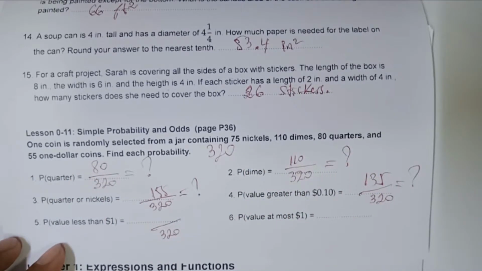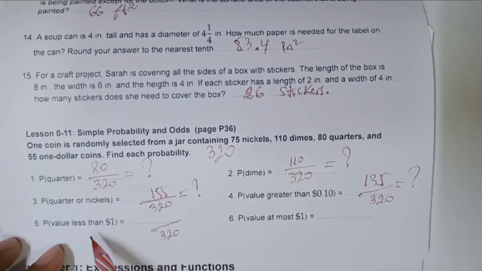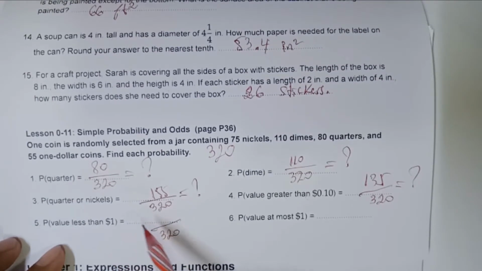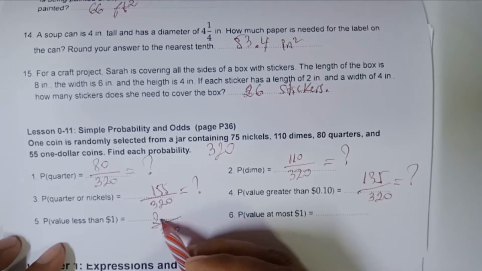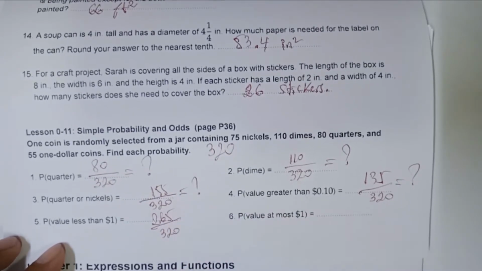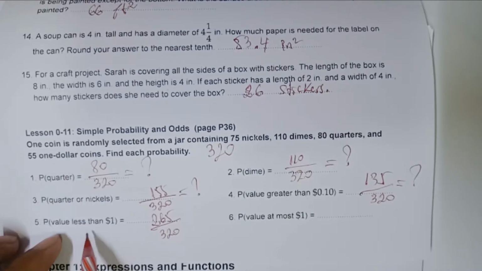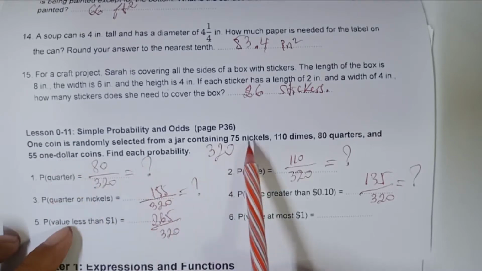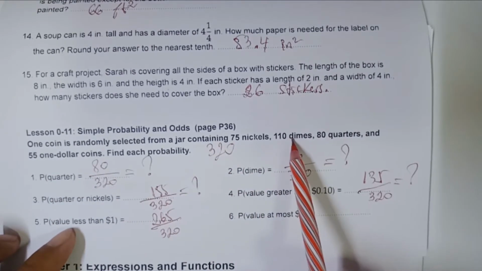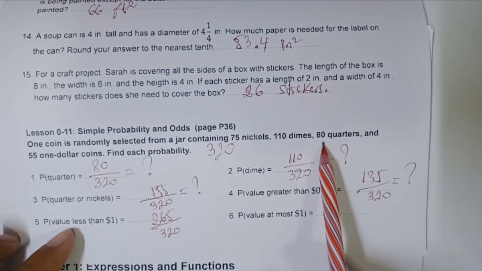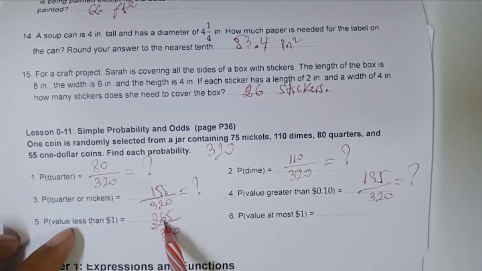All you need to do is 75 plus 110 plus 80. That will give you everything that belongs to the value less than $1, which is 265. You do not include the $1 coin because they want the value which is less than $1. So this is not included. But 75 inside, 110 inside, and 80 inside makes 265.